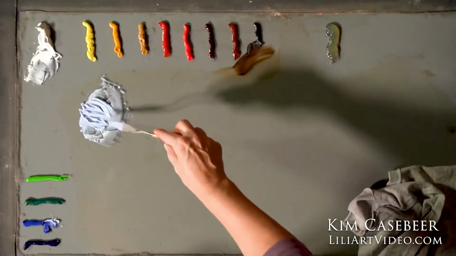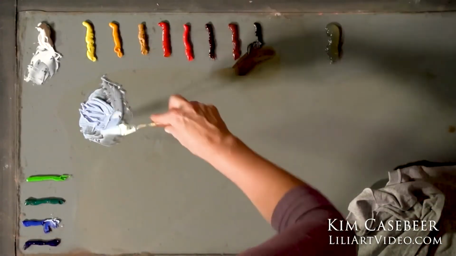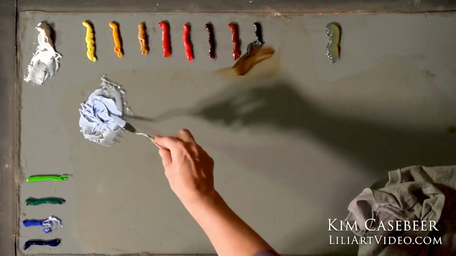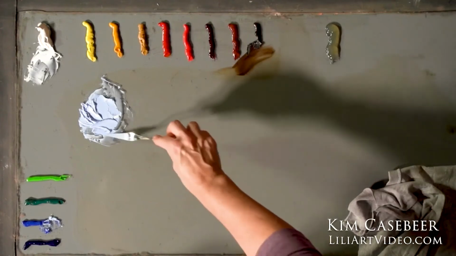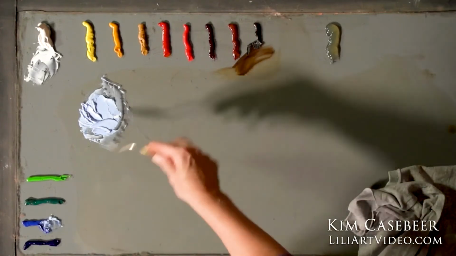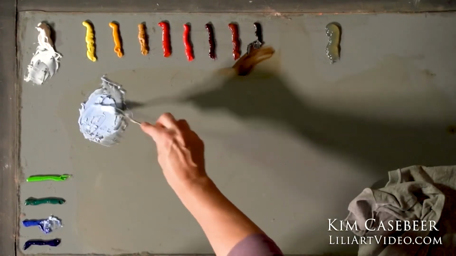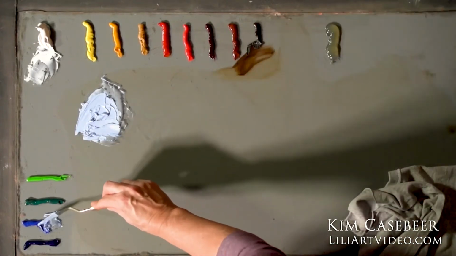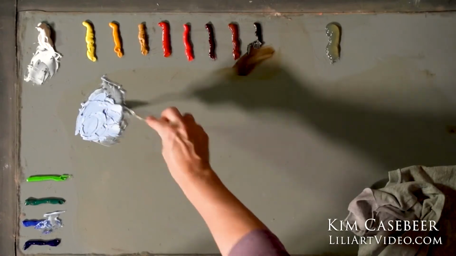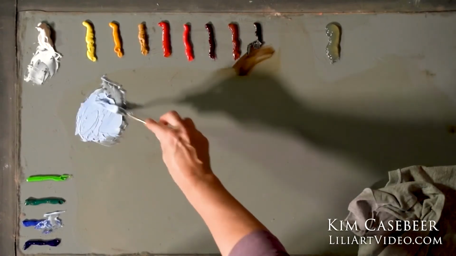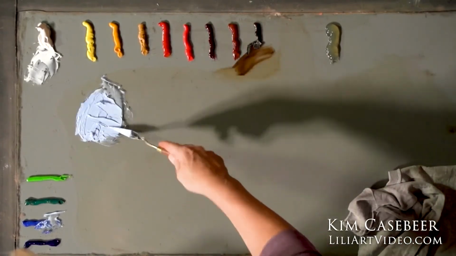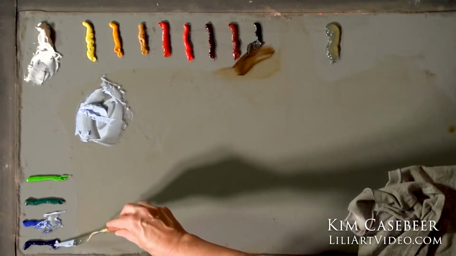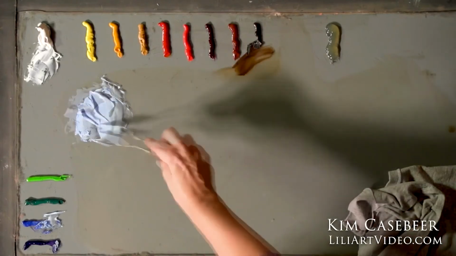The only time I don't use that rule, most of the time when I don't use that rule, it's in the blue of the sky, because the blue of the sky is really best just nice and pure. So I'm using cobalt and white, and I'll put a little ultramarine in there.